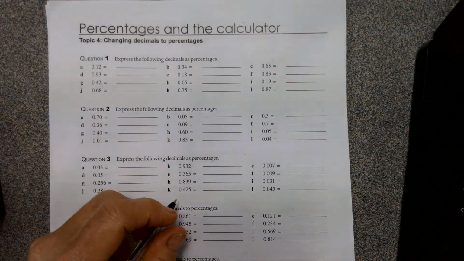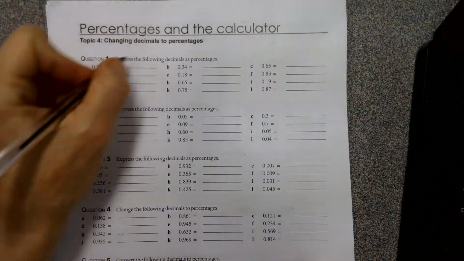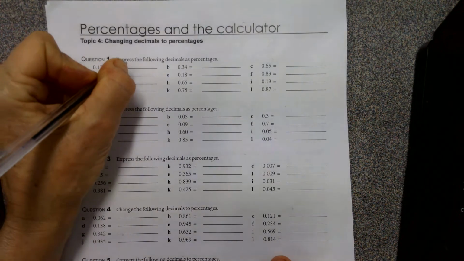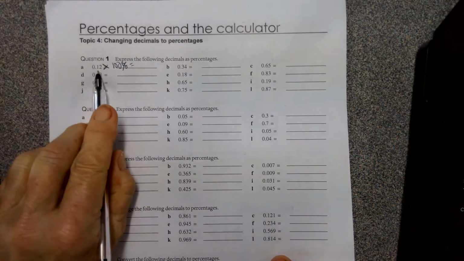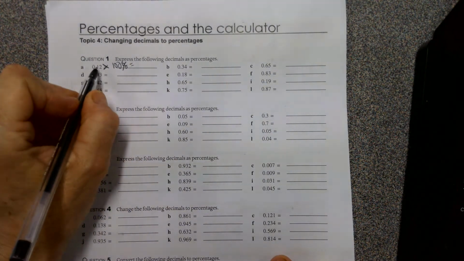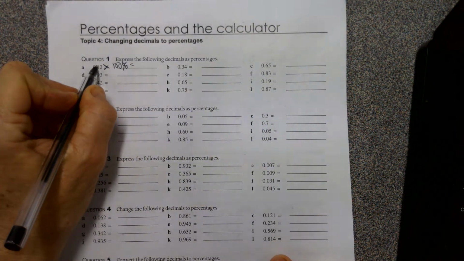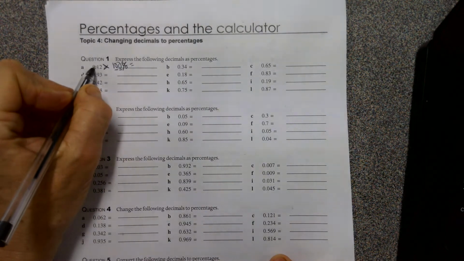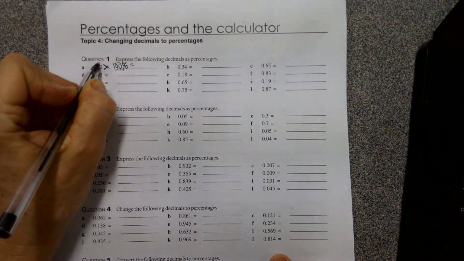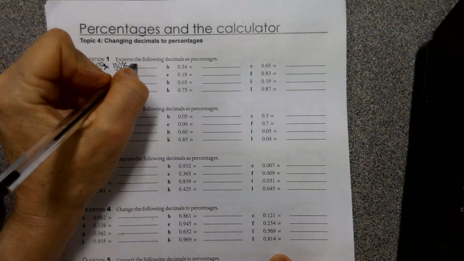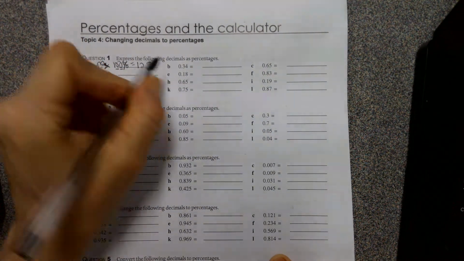Just remember, if you want a percentage, we have to multiply a decimal or a fraction by 100%. So we've got 0.12 multiplied by 100. When you move the decimal point, whenever you multiply by a multiple of 10, you go the number of zeros, these 2 zeros, to the right to make it bigger. So we move the decimal place twice to the right. And we end up with 12. So the answer is 12%.